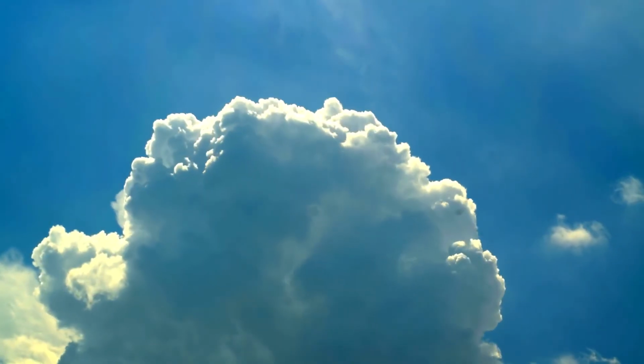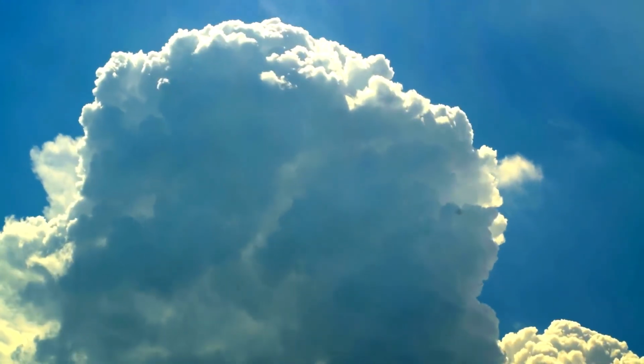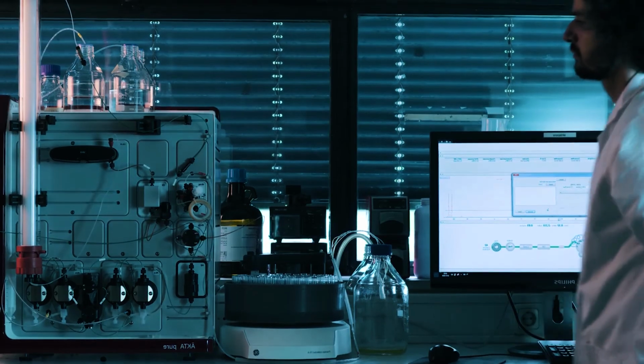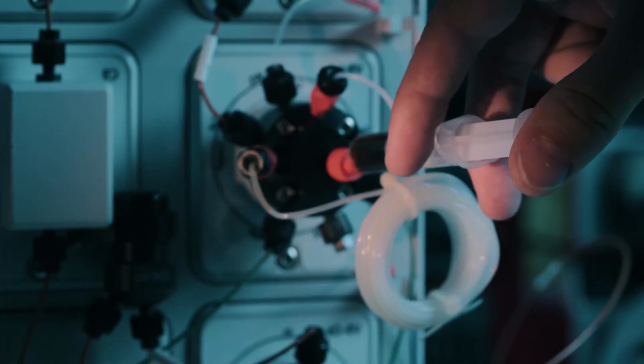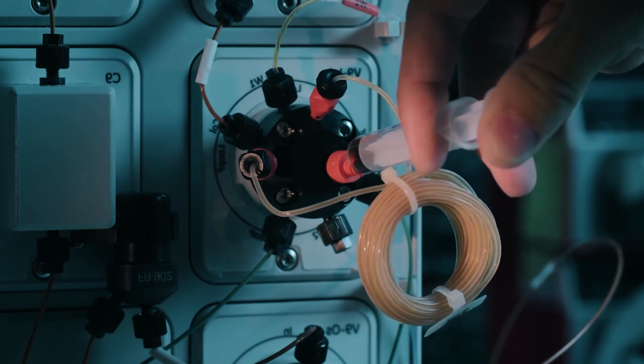It is actually possible to capture CO2 from the thin air. Normally this is done by, for example, chemical processes where the CO2 binds itself to a molecule that then, by either being heated up or being moisturized, then releases the CO2 again.